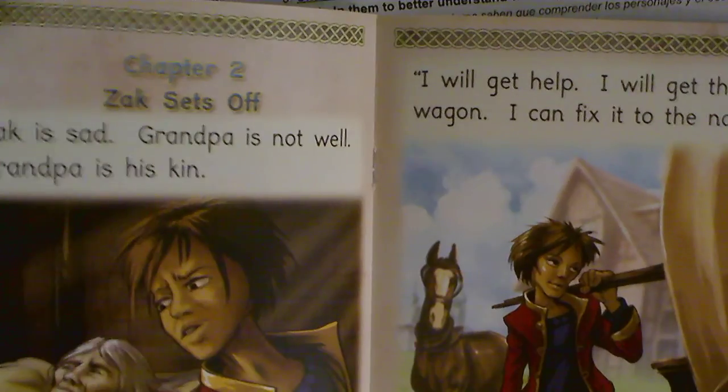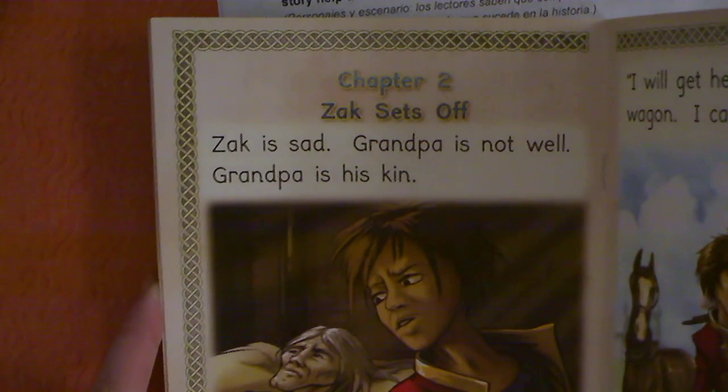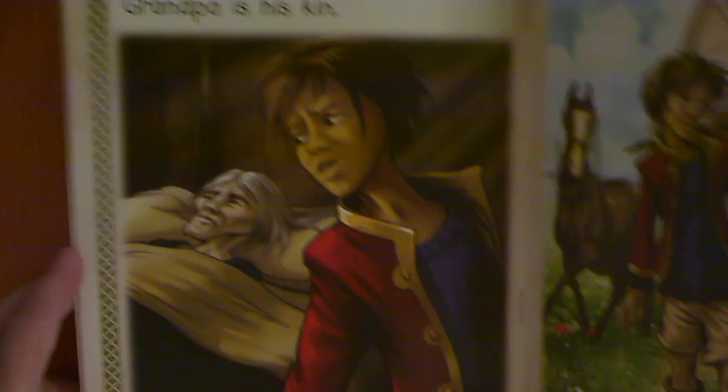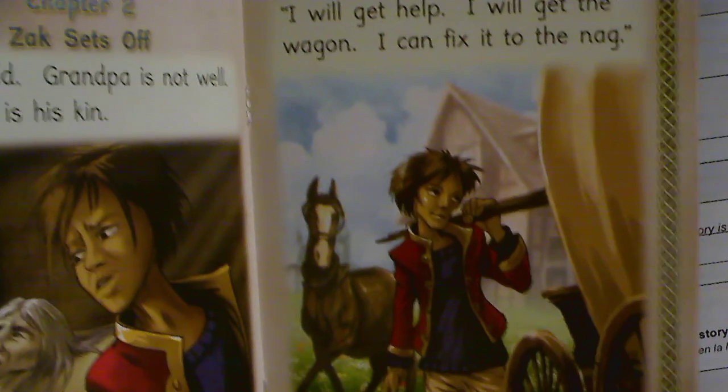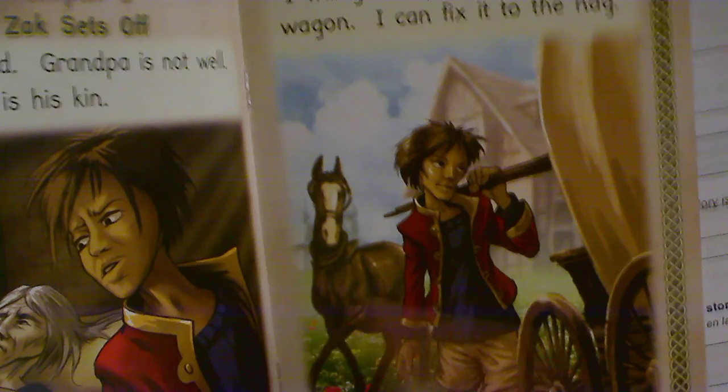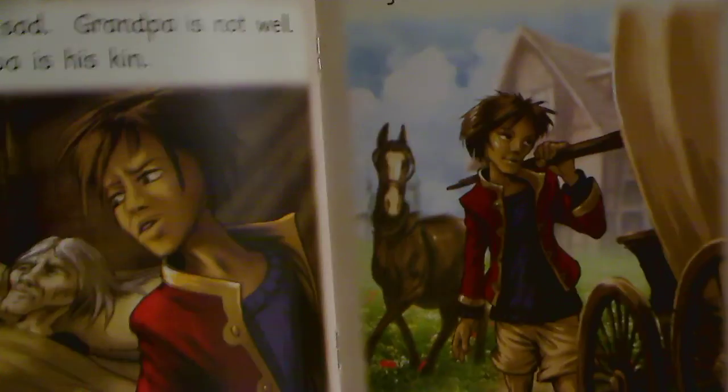So let's keep going. Zach sets off. Zach is sad. Grandpa is not well. Grandpa is his kin. I will get help. I will get the wagon. I can fix it to the nag. A nag is another word for horse, in case you were wondering about that.